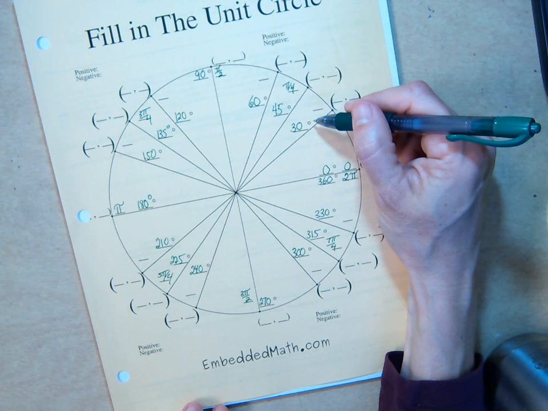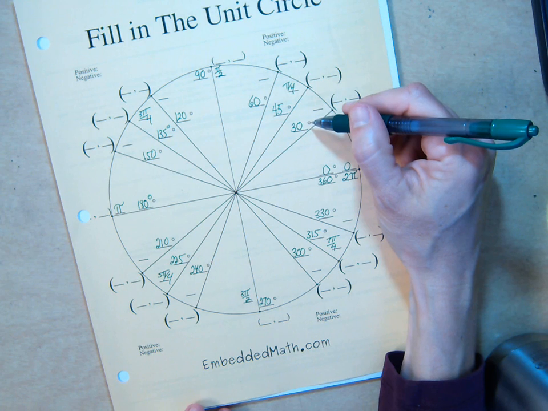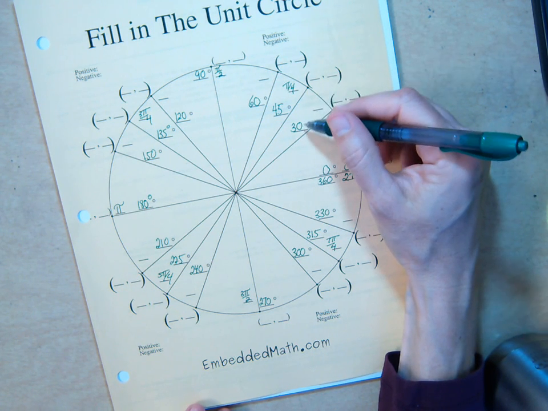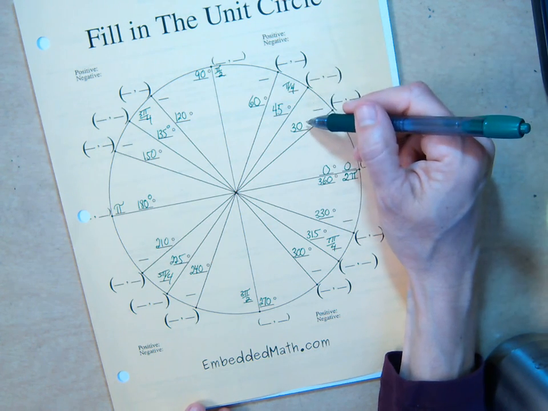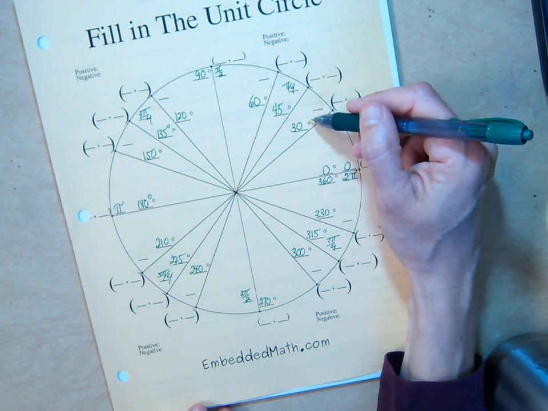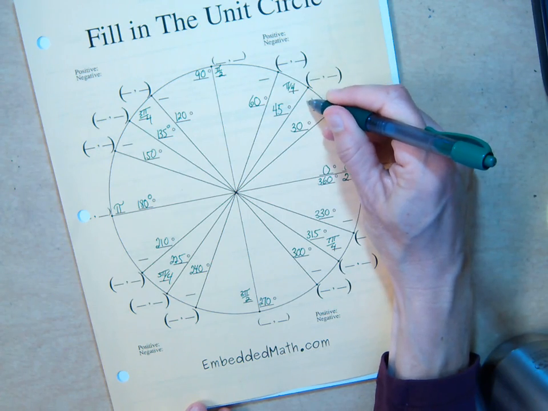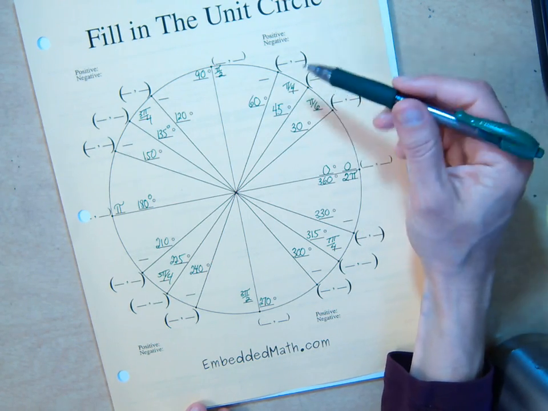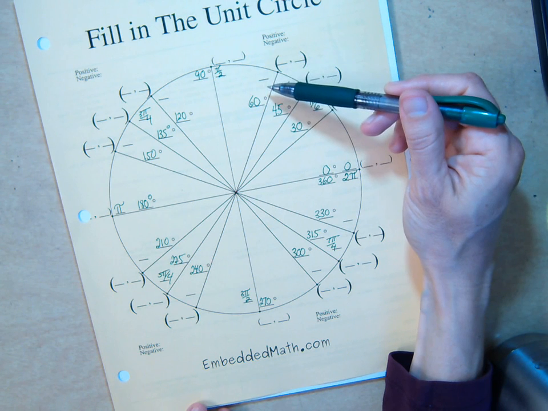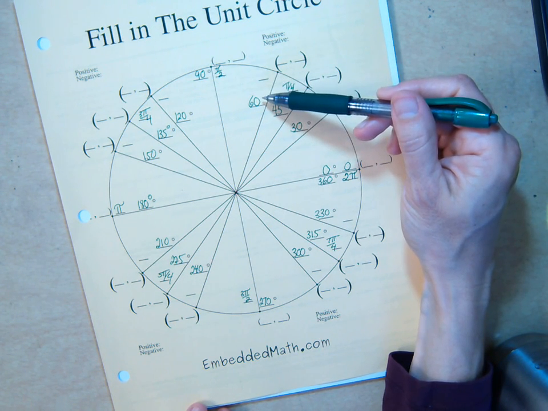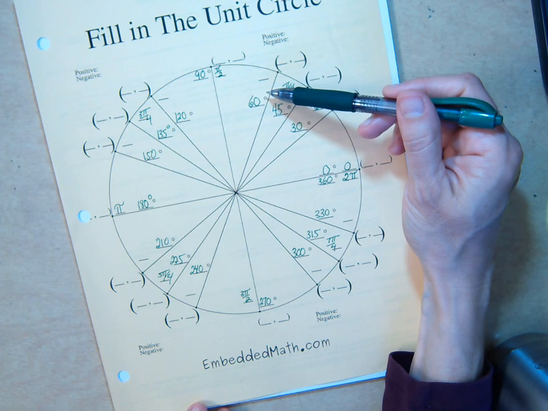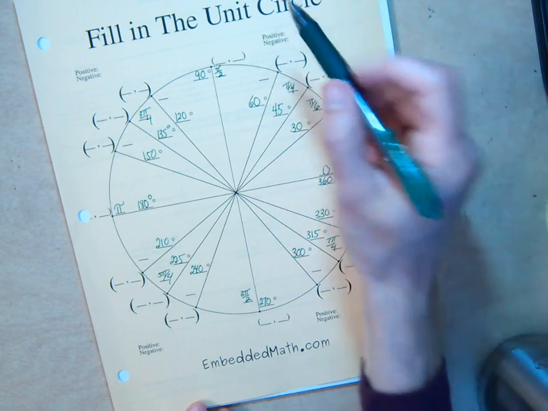Okay, so 30 degrees, if you multiply that by pi over 180, can you simplify that? 30 over 180 simplifies to 1/6, right? 30 goes into 180. Remember I said to go from degrees to radians, you multiply by pi over 180? So this is pi over 6. And this one is 60 degrees. 60 times pi over 180 is pi over 3. Good.